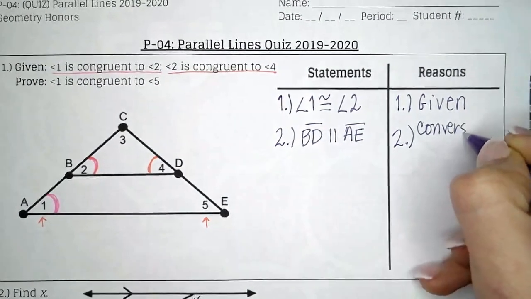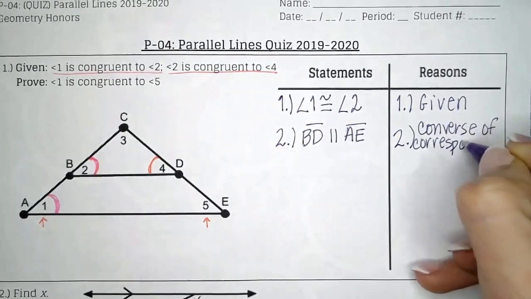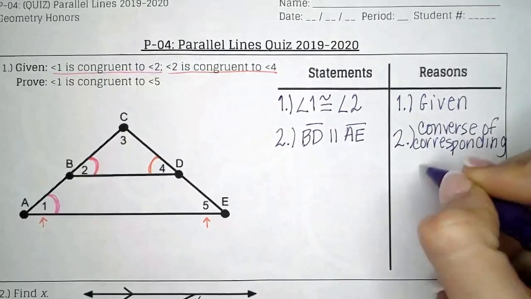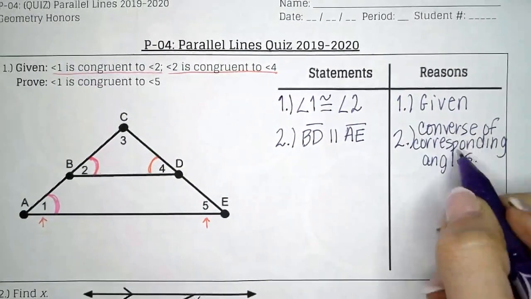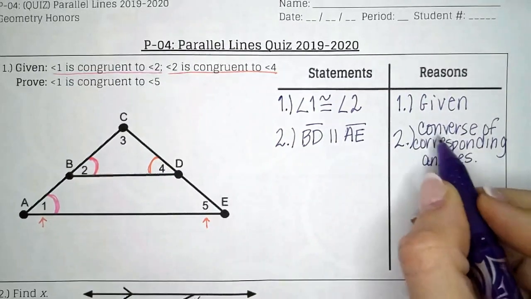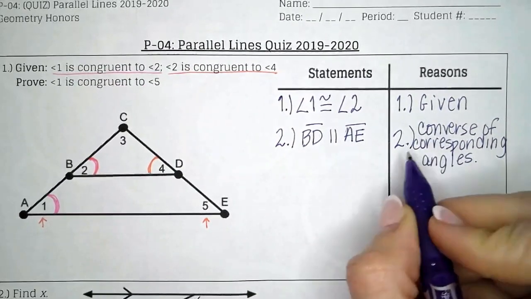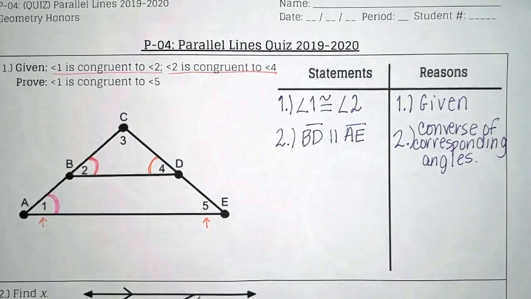Converse of corresponding angles. All right. Now, I might be a little bit lax right now when I'm grading. If you just say, oh, corresponding angles, maybe you didn't use the word converse, I might still give you credit because I know this is still really new. So it depends on how you set up the rest of the proof.